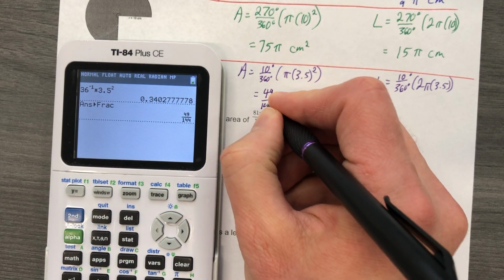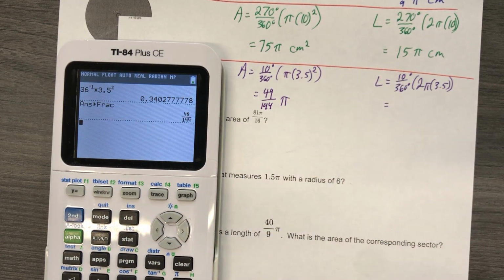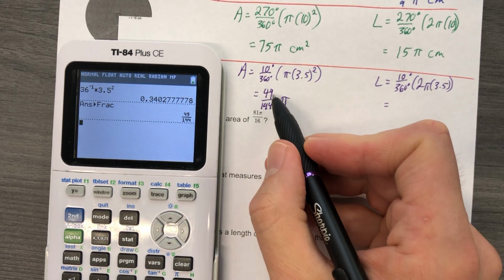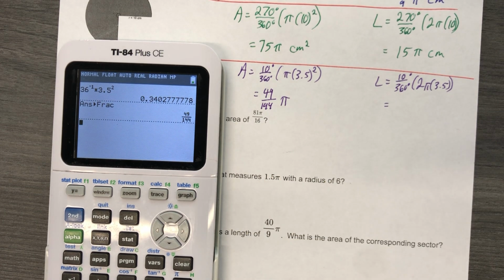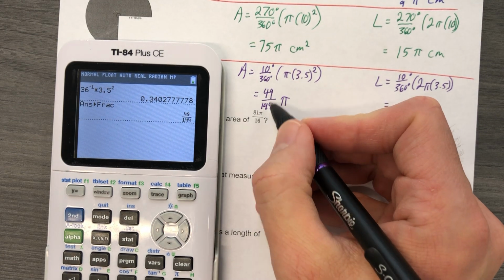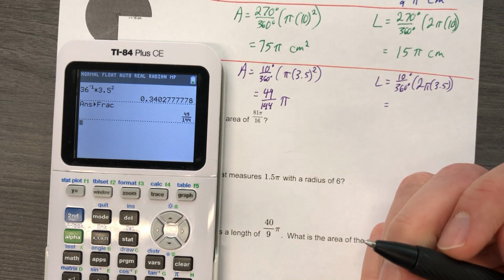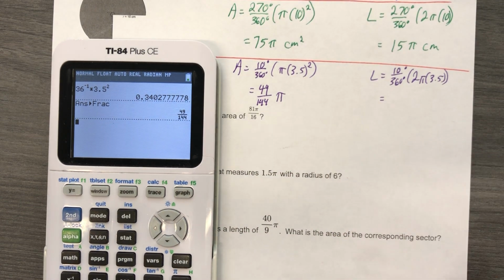49 over 144 pi. Now, I want to warn you about something that just popped in my head. You look at that and you say 49 over 144, oh, that reduces to 7/12. No, it doesn't. That may not have gone through your head, but I've had students in the past who have gotten so used to square rooting fractions that they think that's how they're reduced. Just be careful.